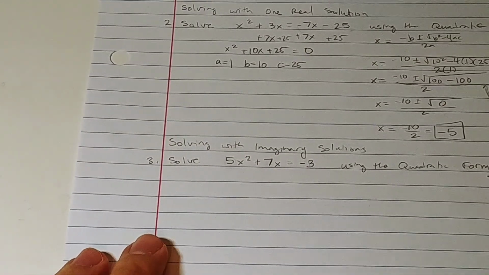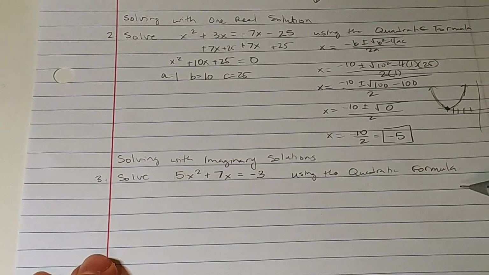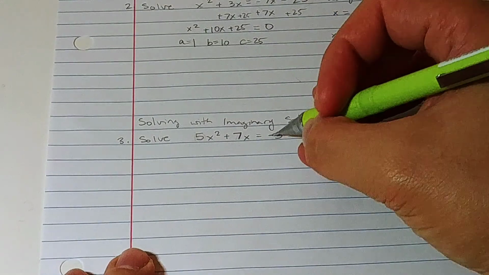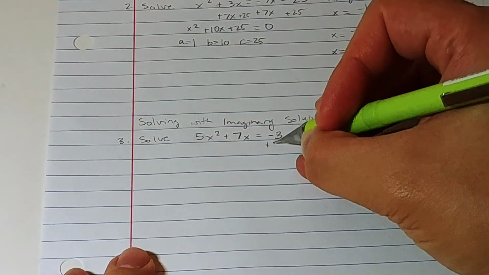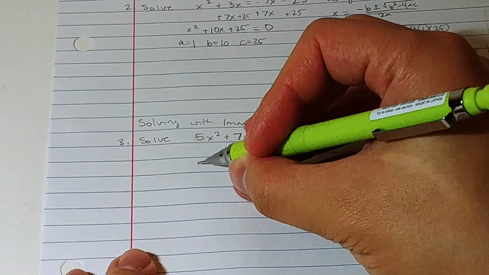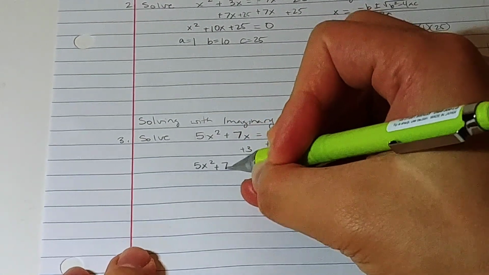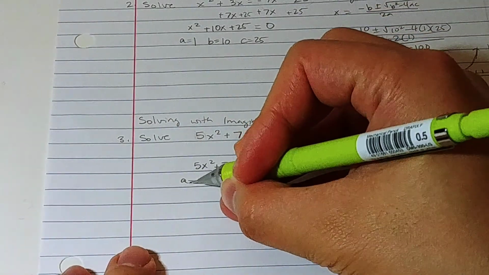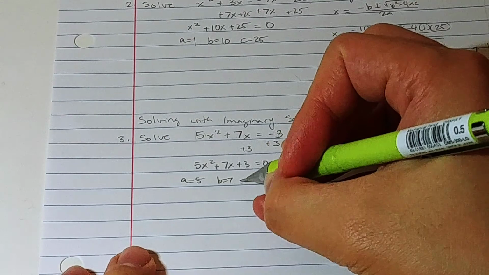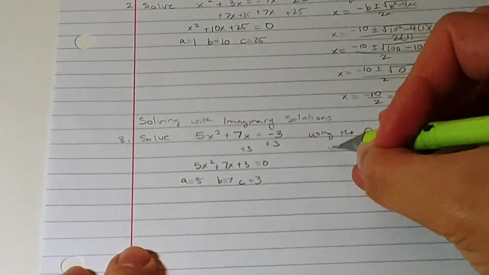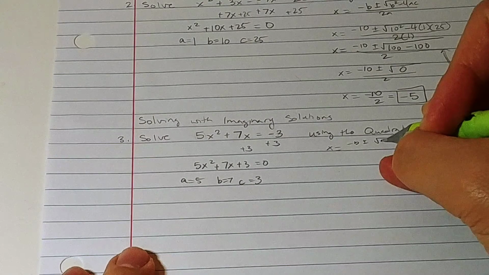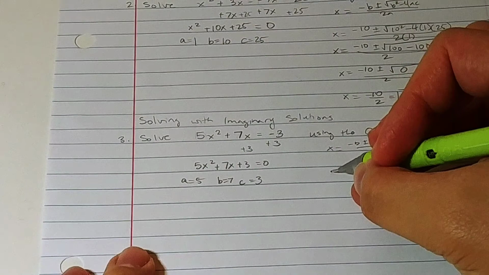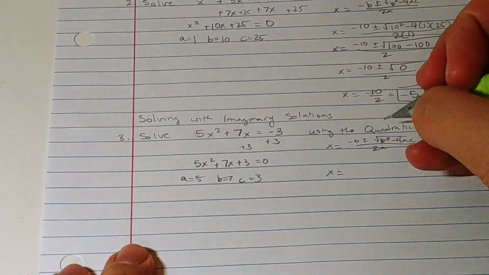Solving with imaginary solutions. Solve 5x squared plus 7x equals negative 3 using the quadratic formula. Again, move the negative 3 over by adding 3. You get 5x squared plus 7x plus 3 equals 0. A is 5, b is 7, c is 3. x equals negative b plus or minus square root of b squared minus 4ac all over 2a. And we're going to substitute those numbers in.